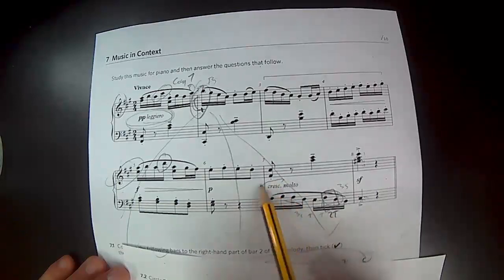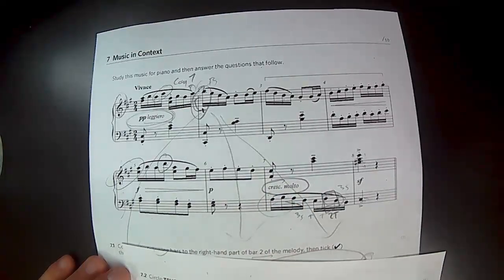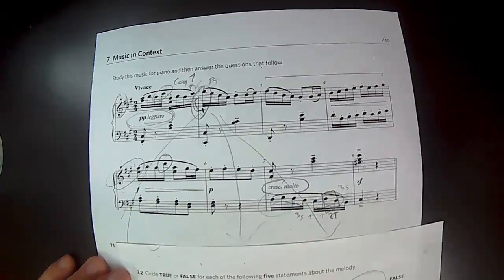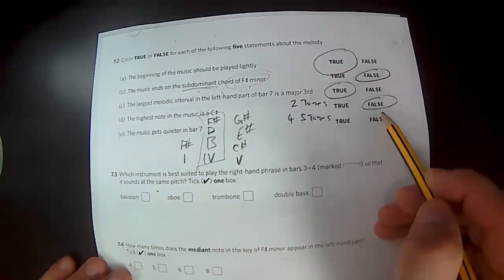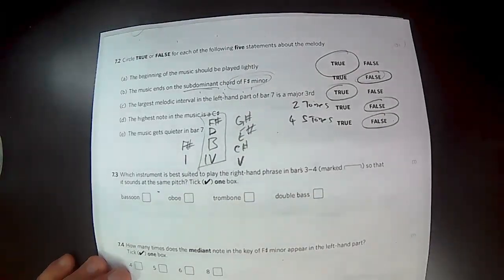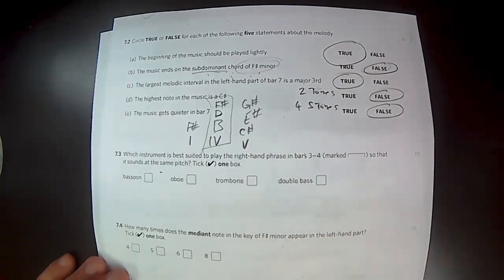Bar 7, crescendo molto. Hopefully we know that crescendo molto means big crescendo, much crescendo, getting louder. So not getting quieter. False. So 5 points that we can get up for grabs there.